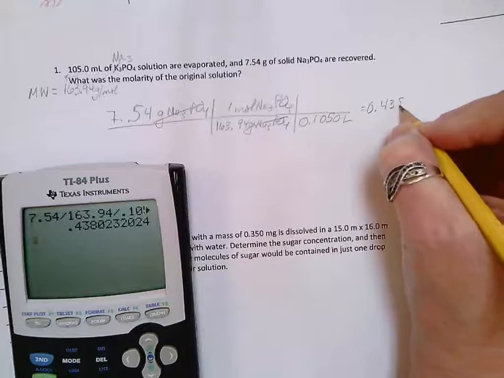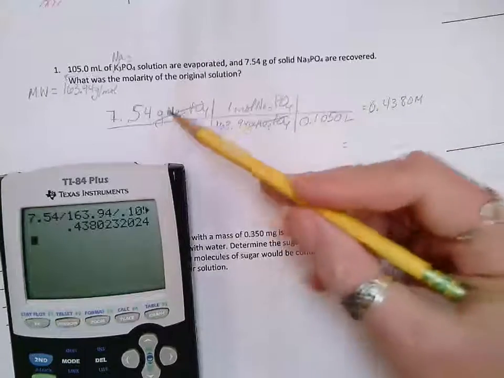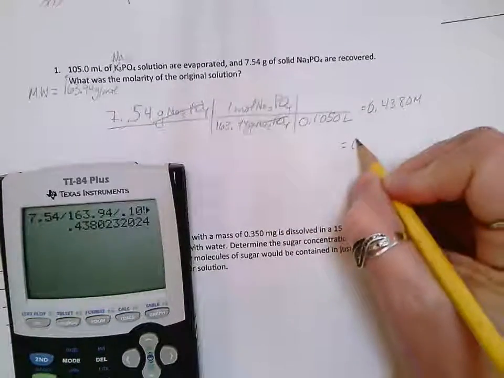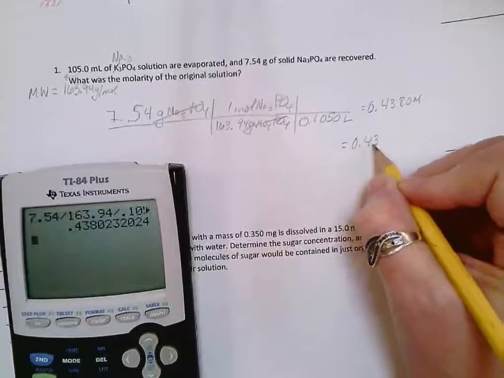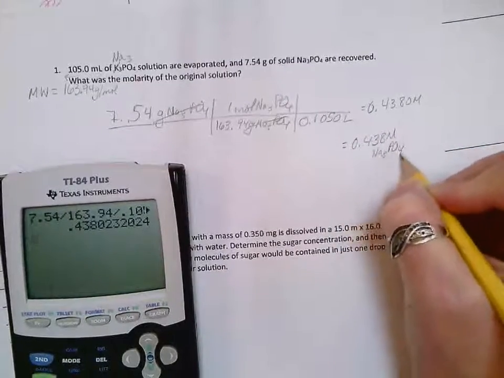And so the original molarity was 0.4380 molar. Then rounded, we have 3 significant figures, so it's going to be 0.438 molar Na3PO4.